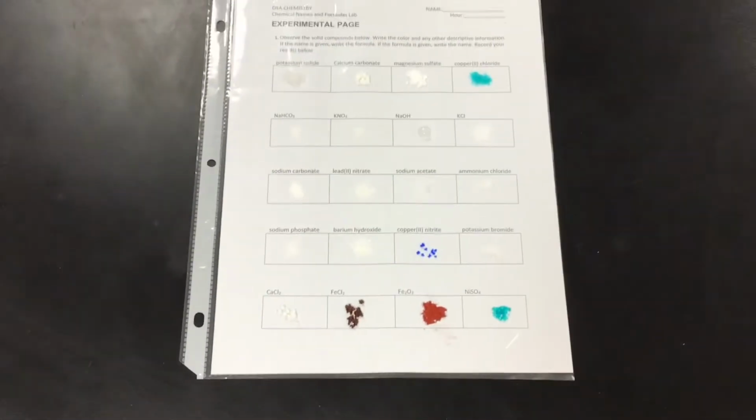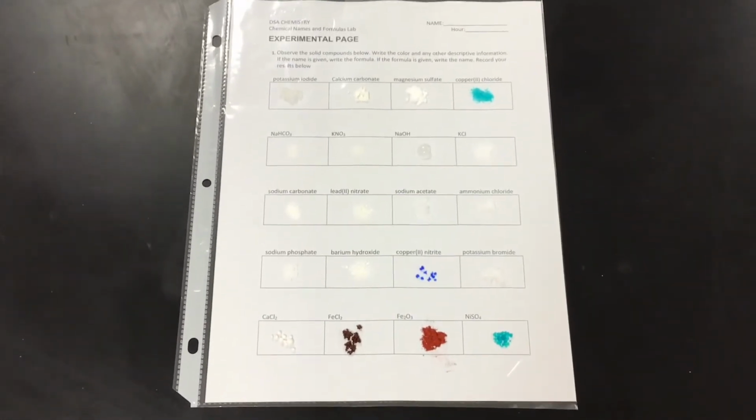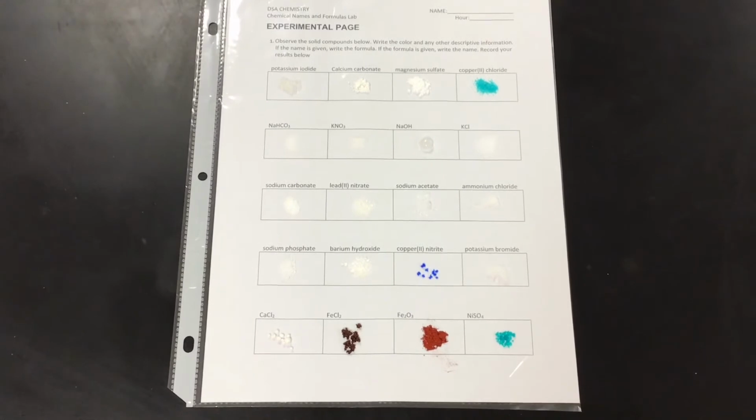So this is the total 20 different chemicals you're seeing.